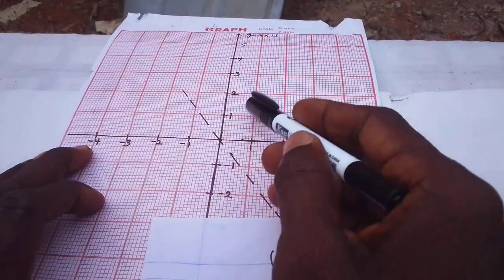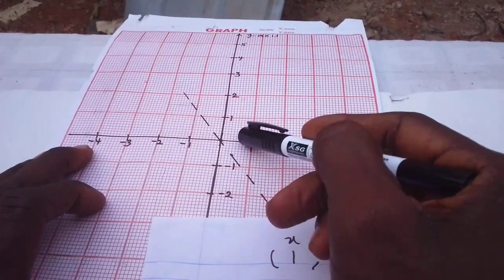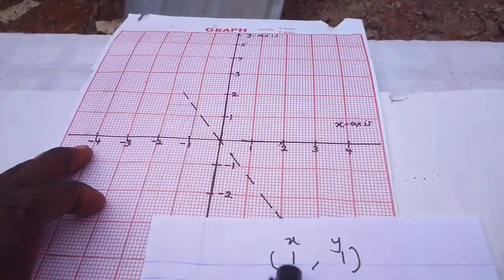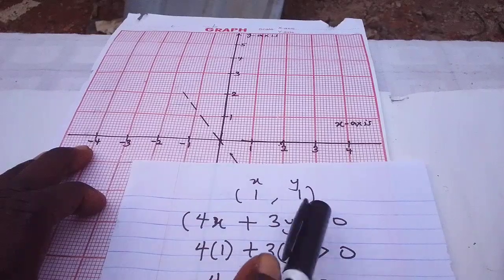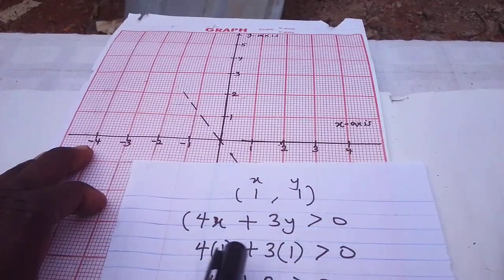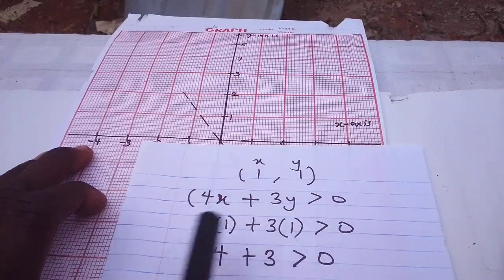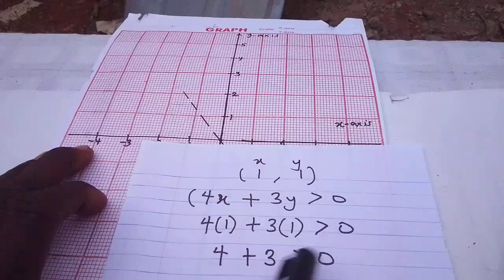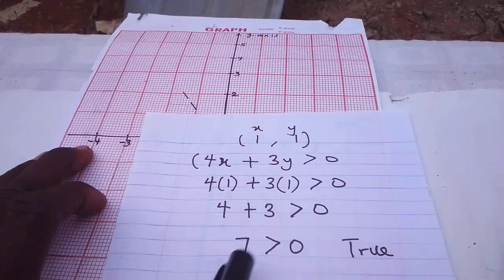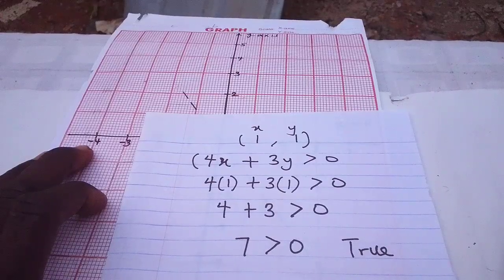So let's say we pick when x is 1, y is 1. Substitute into the equation. 4 times 1 plus 3 times 1 is greater than 0. 4 times 1 is 4 plus 3 times 1 is 3, greater than 0. 4 plus 3 is 7, greater than 0. Is it true that 7 is greater than 0?